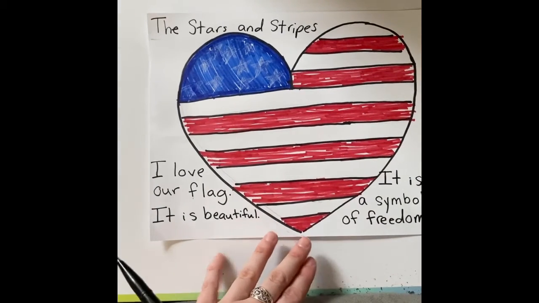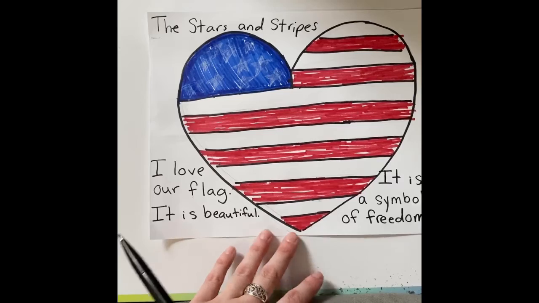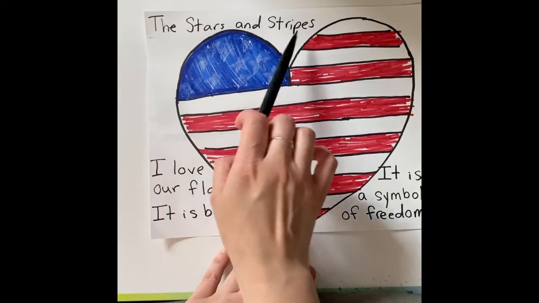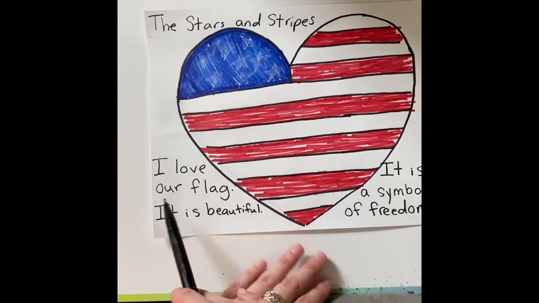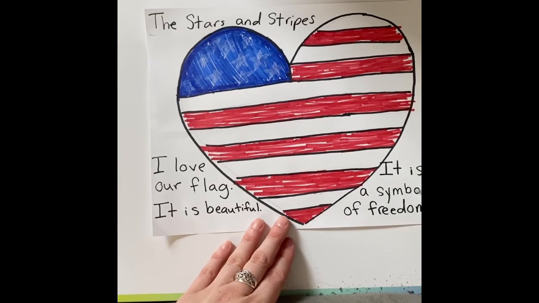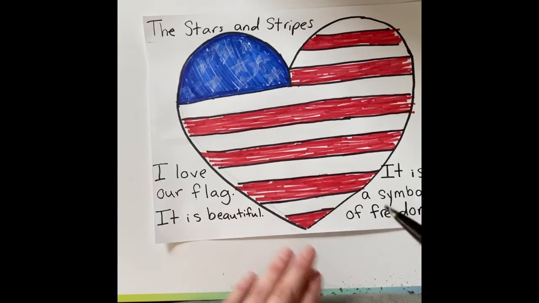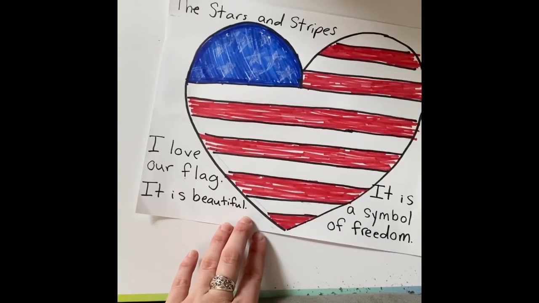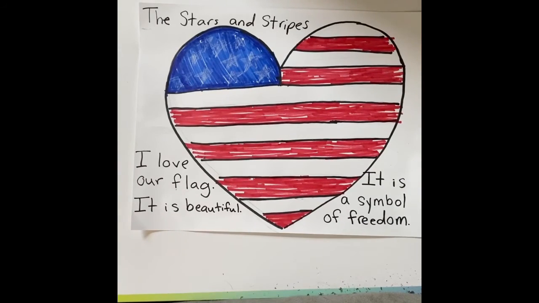So this is my picture, my stars and stripes in a heart, the Stars and Stripes. I love our flag. It is beautiful. It is a symbol of freedom. So I hope you like my picture. I hope to see your beautiful pictures and your beautiful writing about our Stars and Stripes.